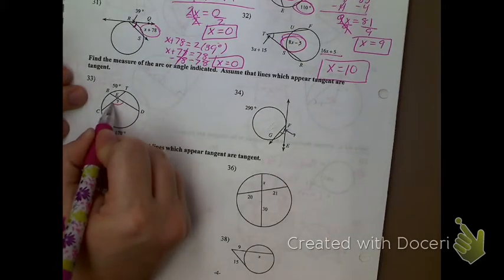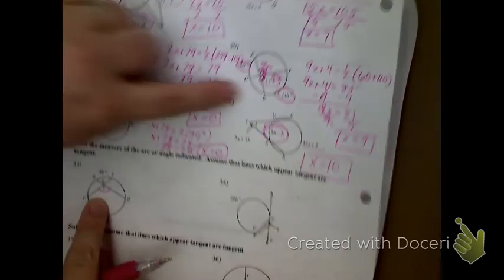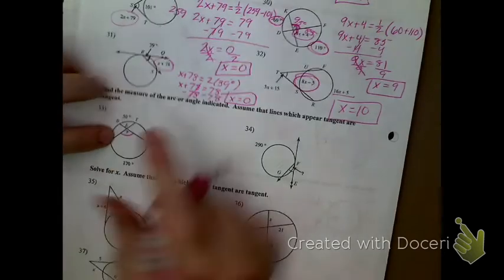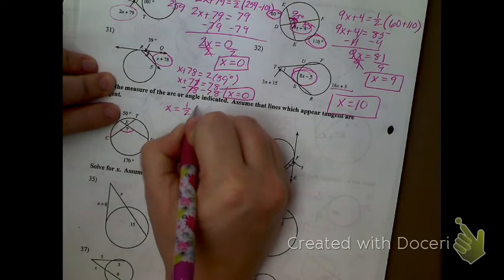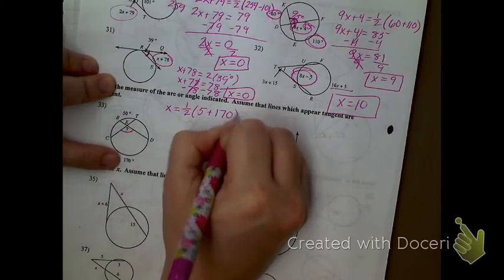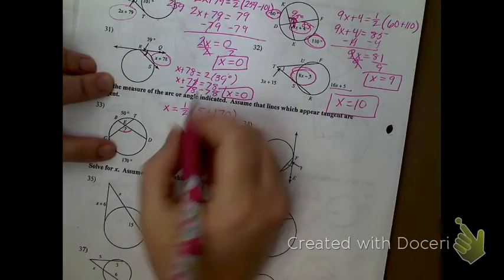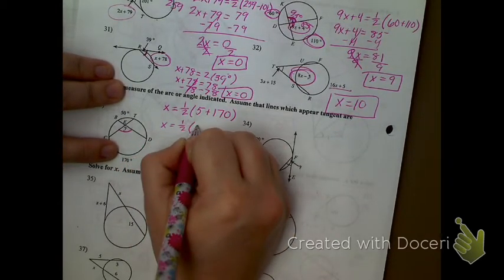So I'm looking for this angle. If you notice, this is the same type of circumstance as number 30 up there. The angle is going to be equal to 1/2 of the arc plus the arc. Again, we only add the arcs when the angle is inside the circle. So x equals 1/2 of 5 plus 170 is 175.